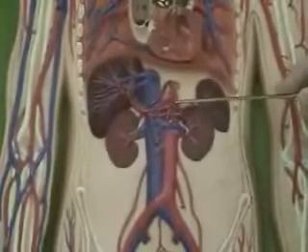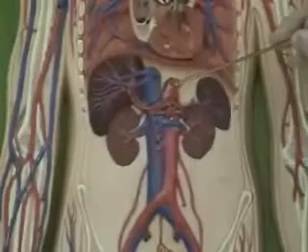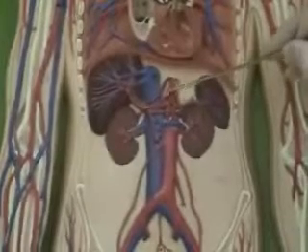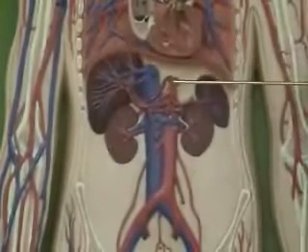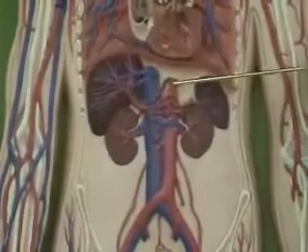At T12, we see two things happening here on this model, and it really looks like one. This vessel is branching from the aorta and coming up onto the bottom of the diaphragm. There should be two of those, one to each side. This is called the inferior phrenic artery.